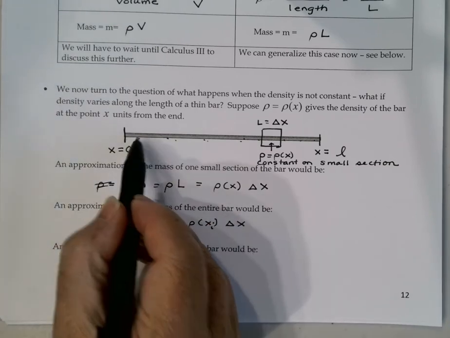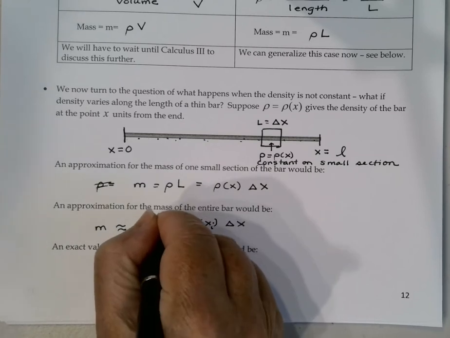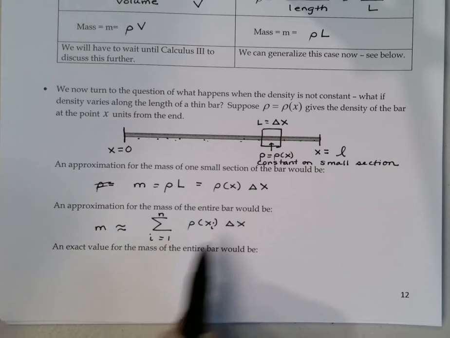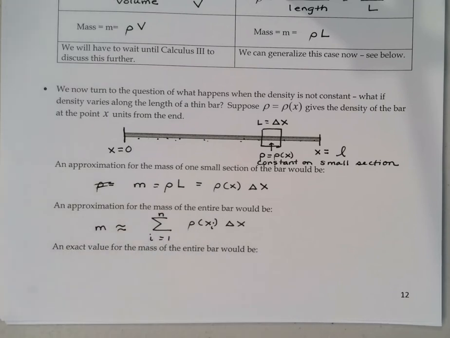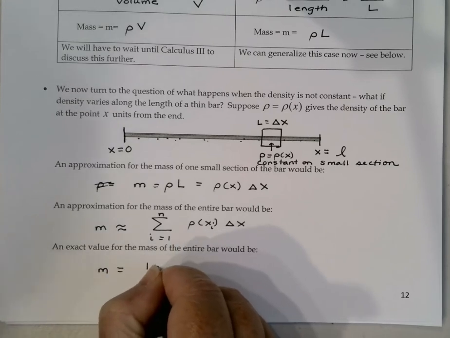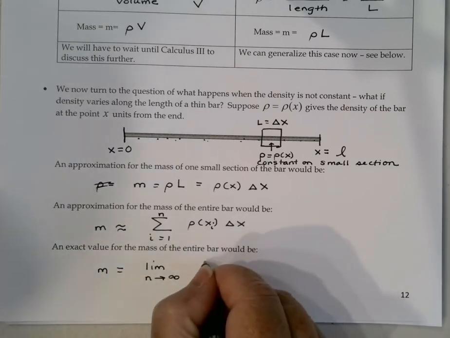So I'd have one x here and another one there and another one there and so on. And I could do this for n separate masses, splitting this up into n pieces. We've seen this before. If I let the size of my pieces go down towards infinitesimally small, close to 0, and I let the number of pieces approach infinity, then I can get an exact value for the mass of the entire bar. Technically, it would be equal to the limit as I let the number of pieces go to infinity.